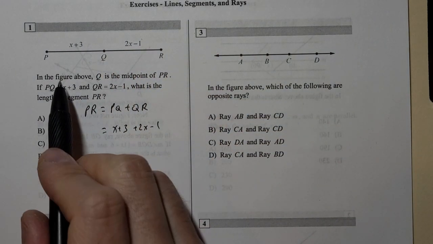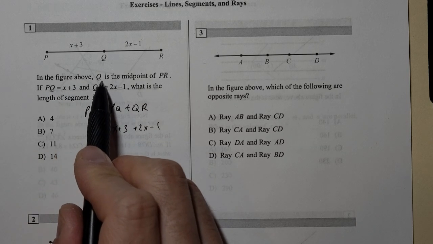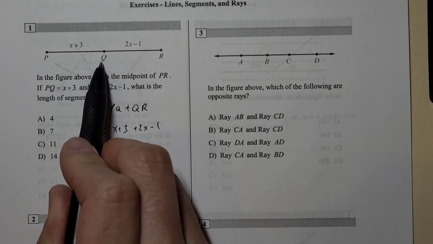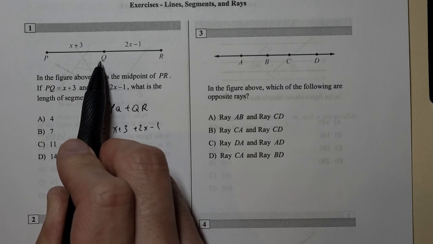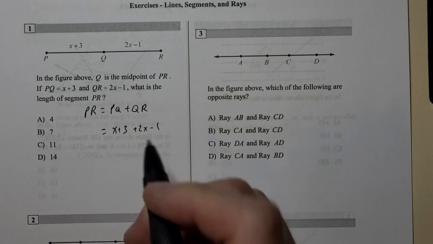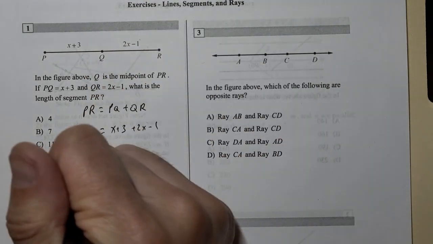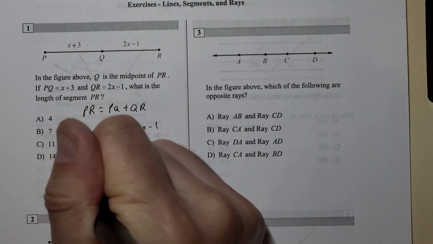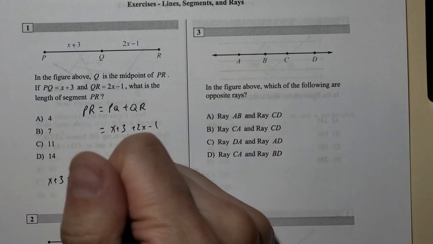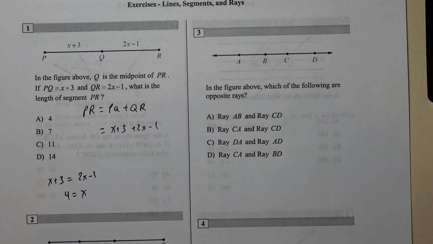Okay, that's why they said this first sentence over here. Q is the midpoint of PR. So as I said, the length of PQ is the same as the length of QR because Q is the midpoint. It divides it equally in half. So let's do it on the side over here. X plus 3 equals 2x minus 1. This segment is equal to this segment. We can solve for x here. So 4 is equal to x then.